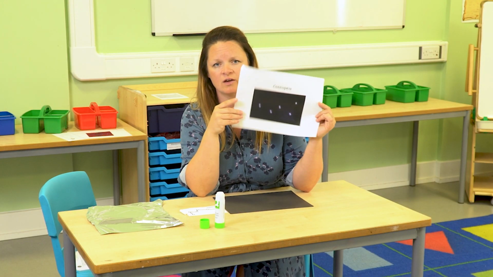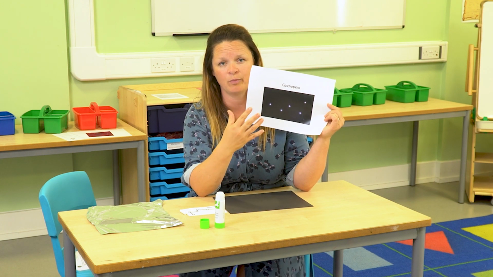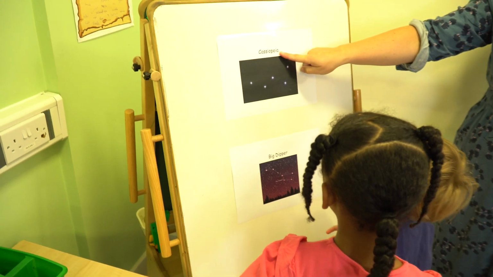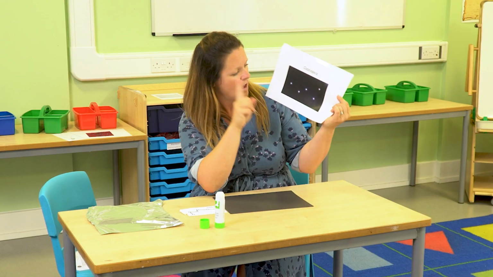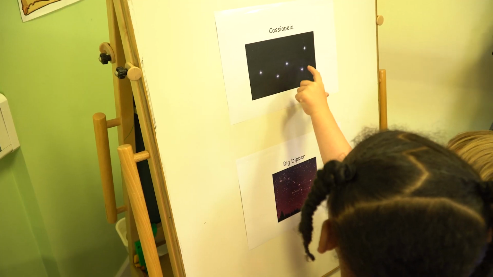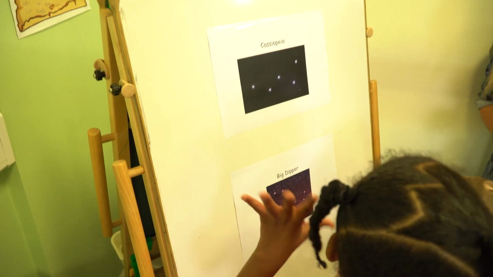What I would then do is encourage your children to walk around the posters and try and say the name of the constellation. I'd also encourage your children to count the number of stars in the constellation as well.